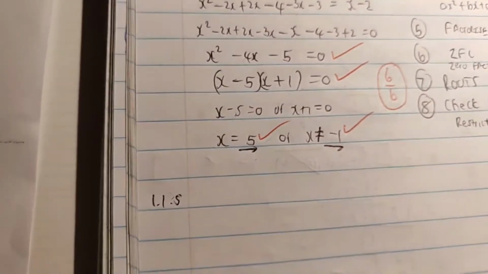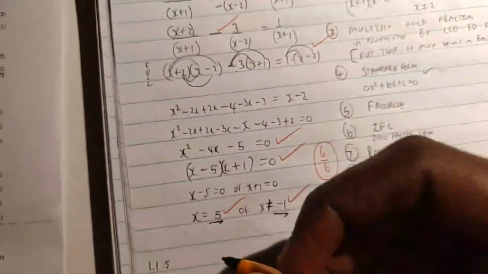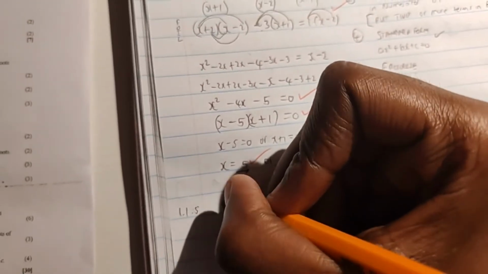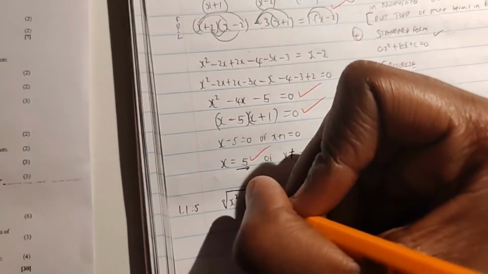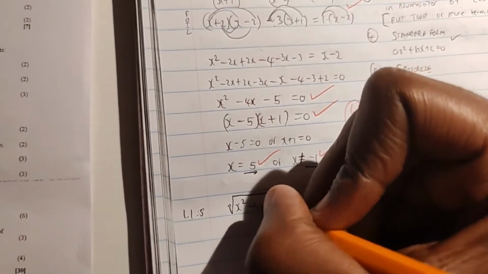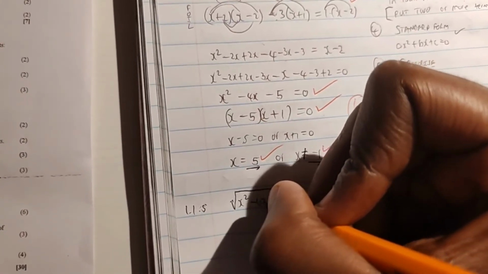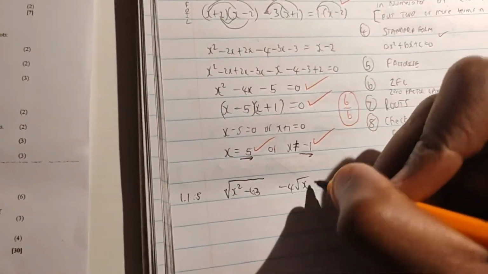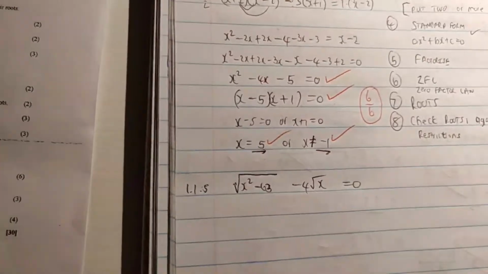Okay, 1.1.5. Let's answer 3 more questions, and I think we are going to end this live for now and pick it up at another time. Okay, the same paper at another time under different conditions.